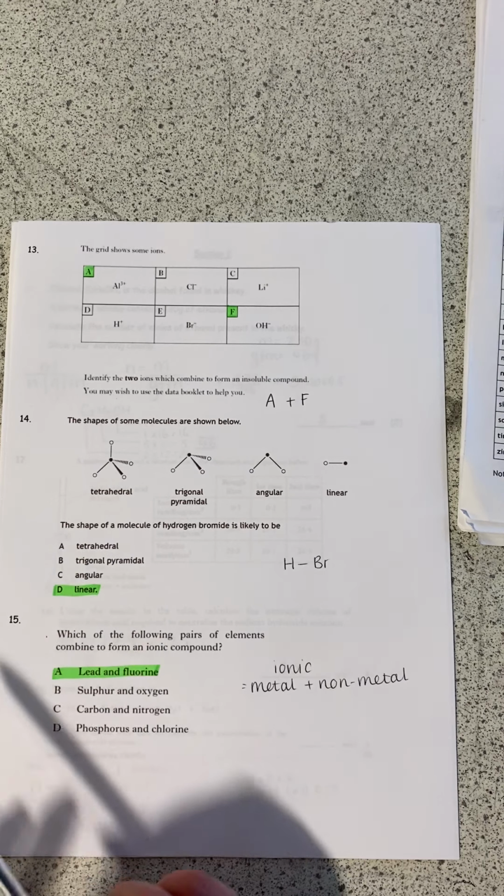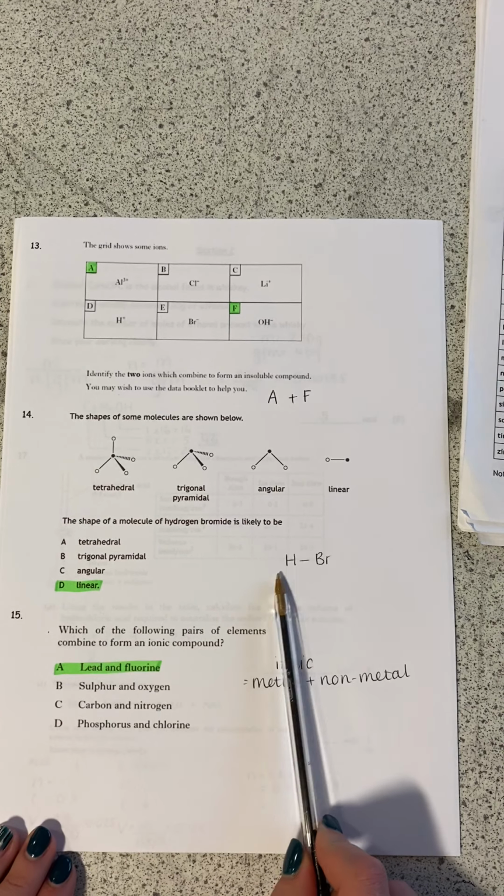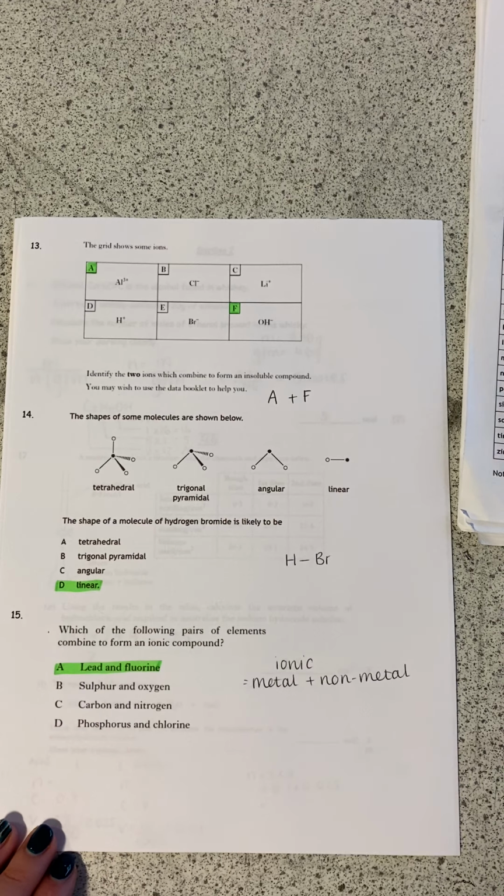Okay, so it shows you the shape. So you get tetrahedral, trigonal pyramidal, angular, and linear. It's asking the shape the molecule of hydrogen bromide is likely to be. We know that we've got HBr, and it is going to be D, it's going to be linear.